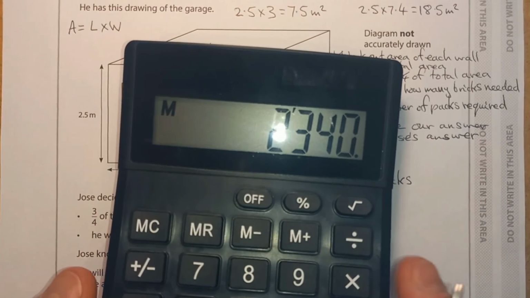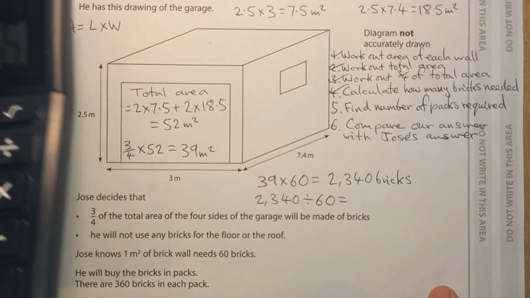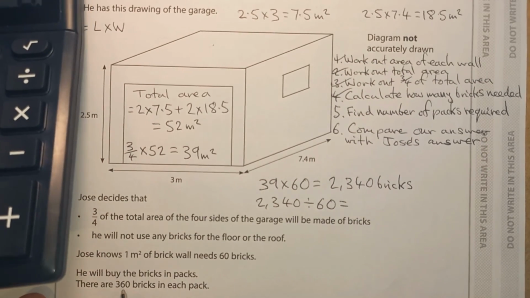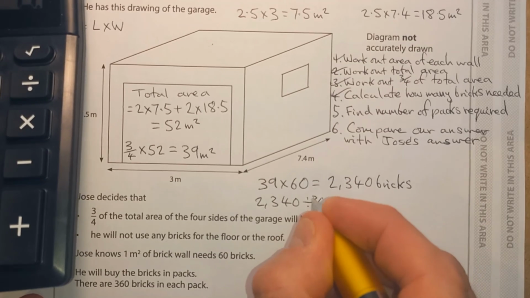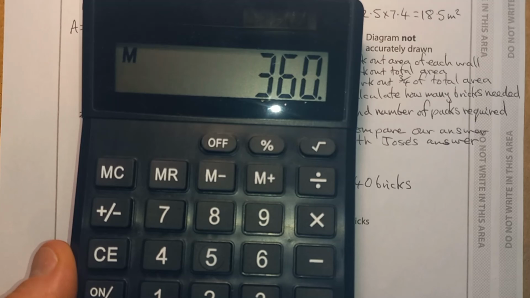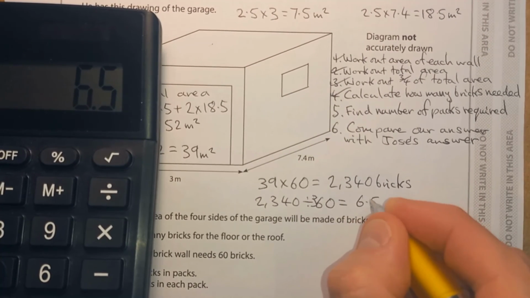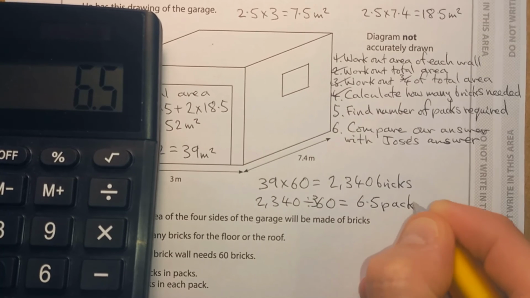Again, we've still got that in the calculator, so we can keep that there. Just divide it by, oh no, not 60. Sorry, there's 360 in each pack. So divide that by 360, which gives us 6.5 packs.